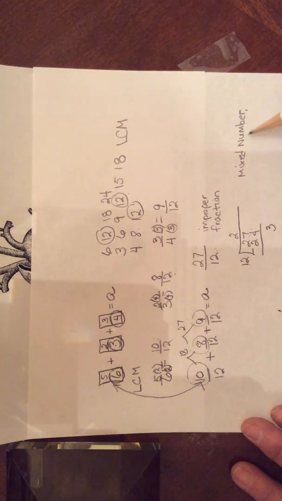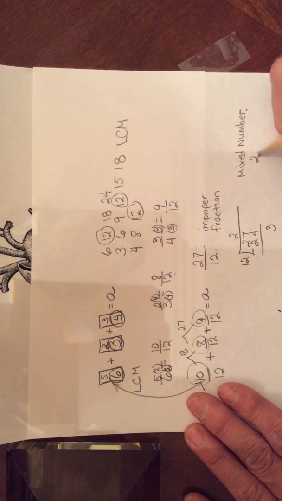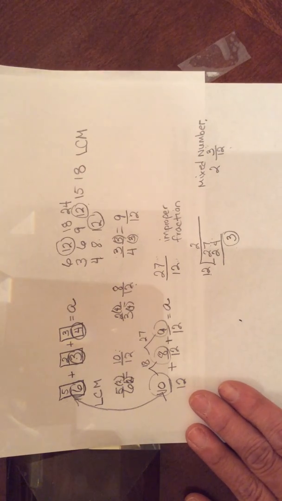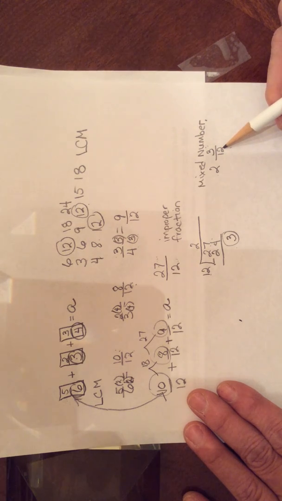I know in order to make a mixed number out of this, I'm going to take my 2 wholes and put it right here, my 2 whole units. And then I'm going to take the 3 and make that my numerator. And the 12 becomes my denominator. And I come up with a new fraction of 2 3/12. But I know I'm not finished yet, because what I see is that 3 and 12 are multiples of each other. 3 is a factor of 12. And I can reduce that fraction down even further.